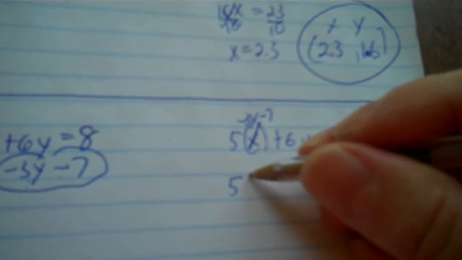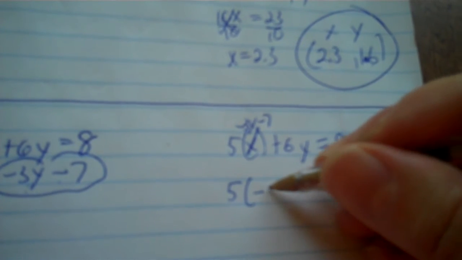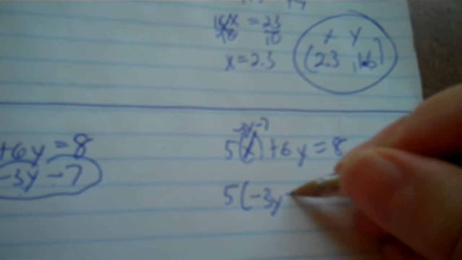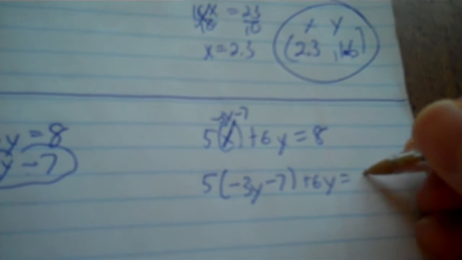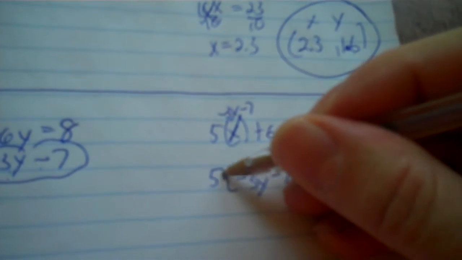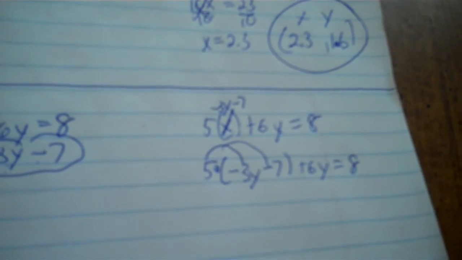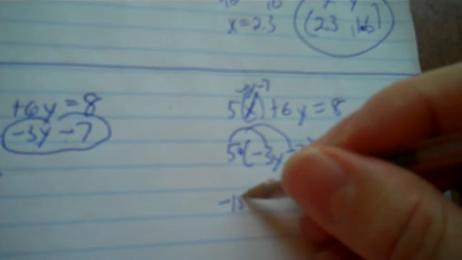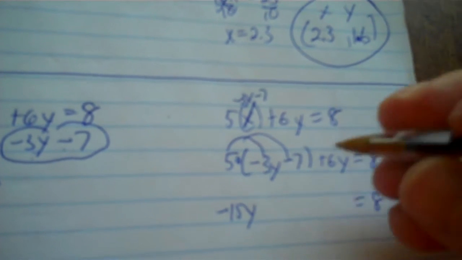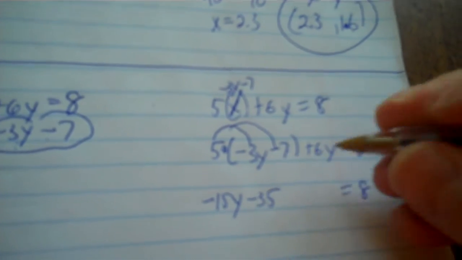So we have 5 times the quantity negative 3y minus 7, plus the 6y, equals 8. Then I multiply the 5. 5 times negative 3 is negative 15y, and 5 times 7 is 35, so minus 35 plus 6y.